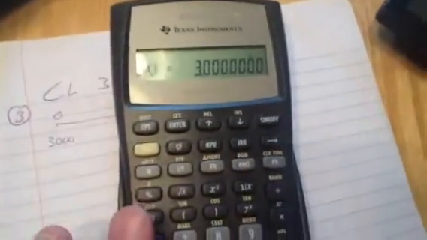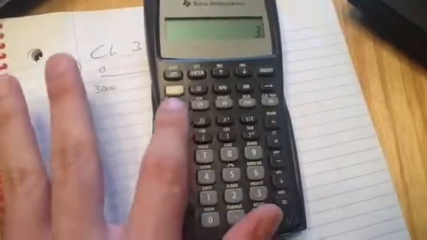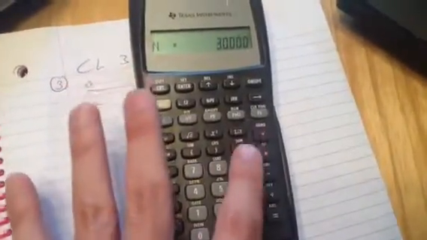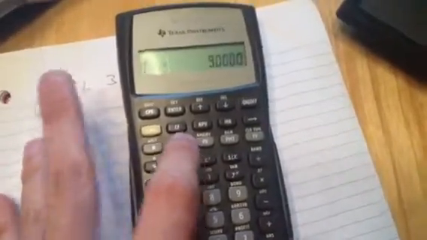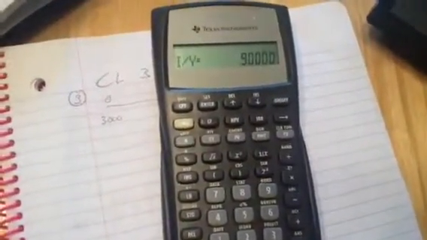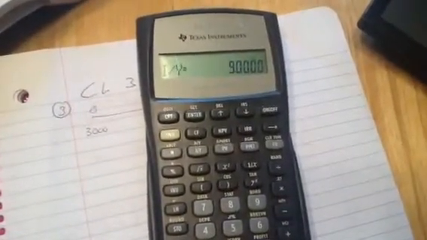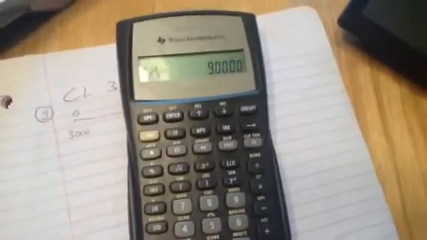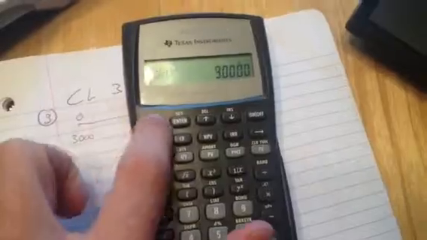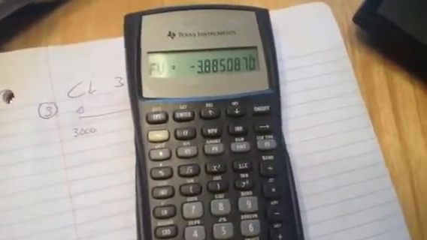He's going to have that for 3 years, so I hit the 3 N, and I hit the 9 IY for interest rate, and that's why I use IY as the abbreviation, right? So I put all 3 pieces of that in there. I've hit 3,000, then PV, 3, then N, 9, then IY. Now I hit compute, the compute key up here, FV, 3,885.09.